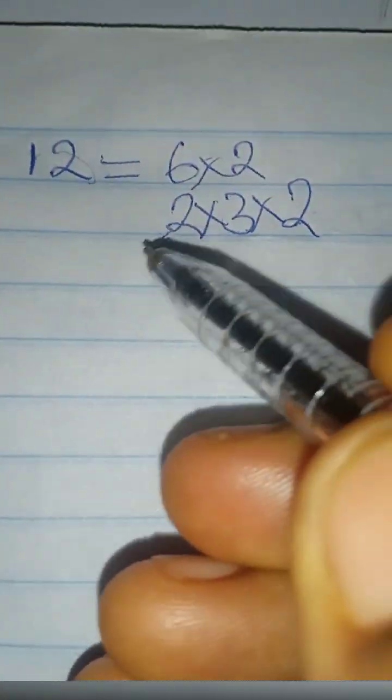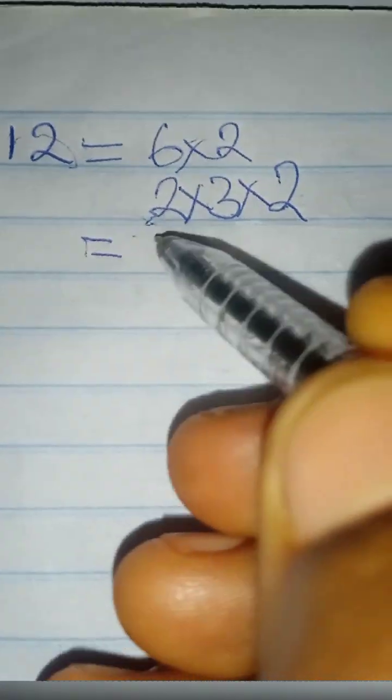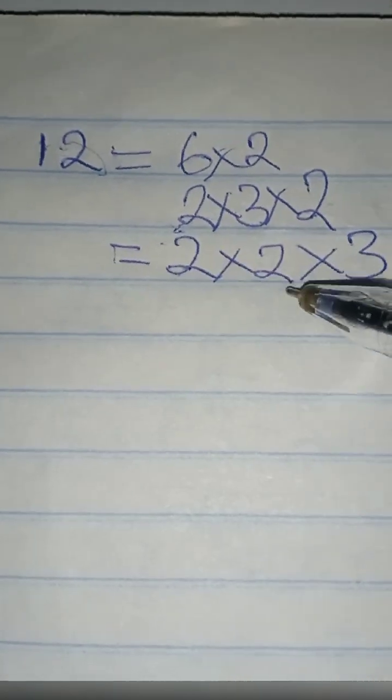So I have to rearrange it so that it will be in order: 2 times 2 times 3. So when you're asked to express 12 as a product of its prime factors, you write it this way. 2 times 2 is 4. 4 times 3 will give me 12. You can see it. This is using the factor tree.